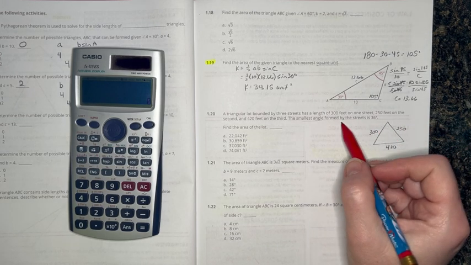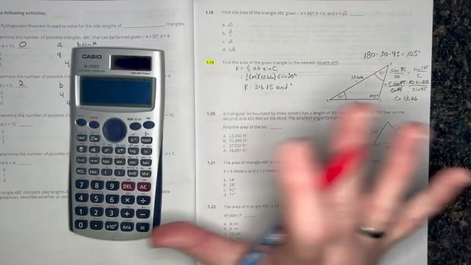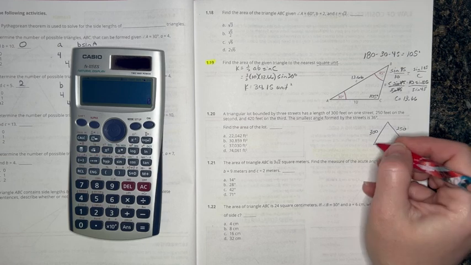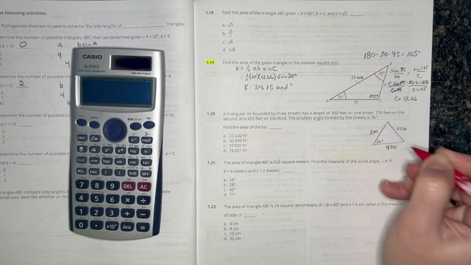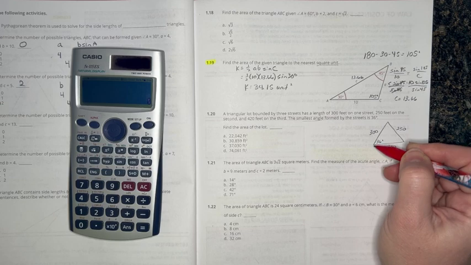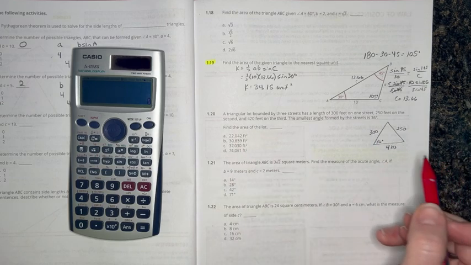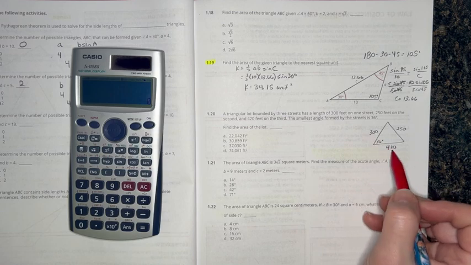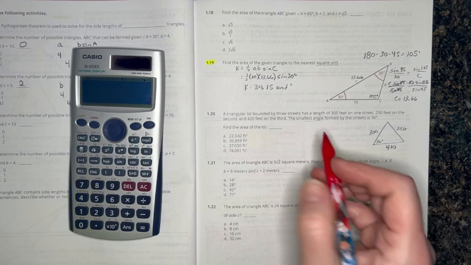The smallest angle, remember from geometry, is going to be opposite the smallest side. So this angle here is 36 degrees because it's opposite the smallest side that we have. All right. Find the area of the lot. We have all the information that we need because we have two sides and an included angle.